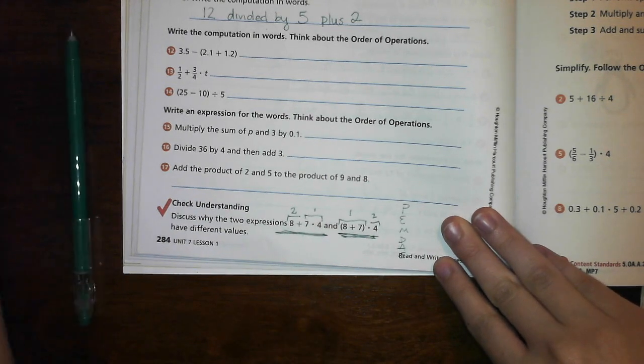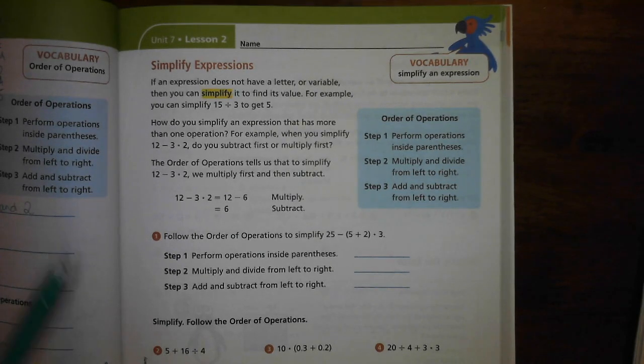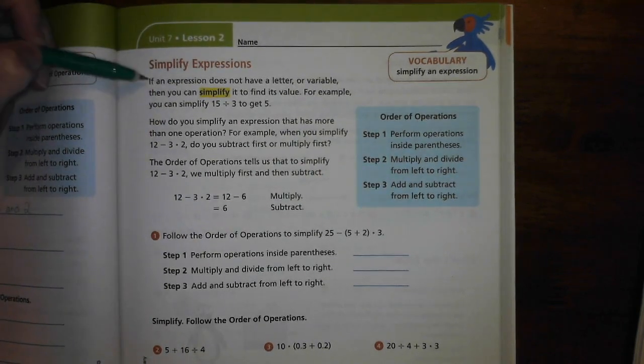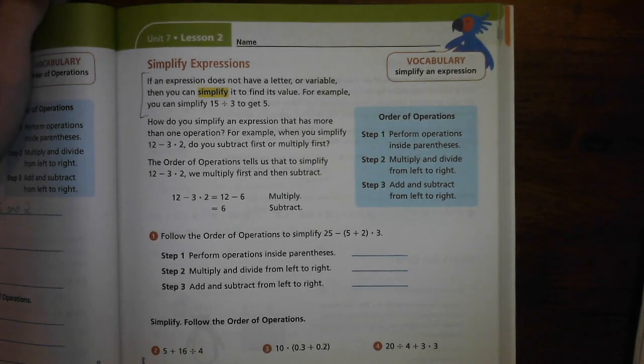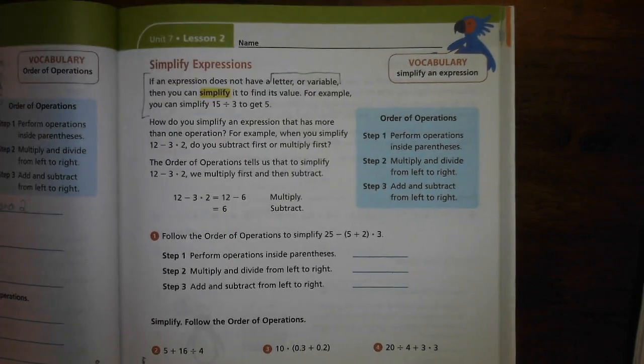So that's lesson 1. Moving on to lesson 2, we're going to continue our work with the order of operations, but now we're going to talk about how to simplify expressions. So let's read this top blurb here. If an expression does not have a letter or variable, then you can simplify to find its value, or the value of the expression.